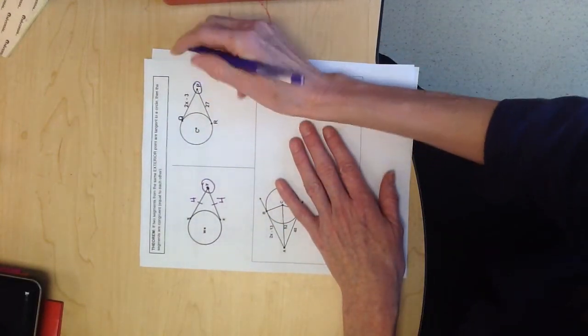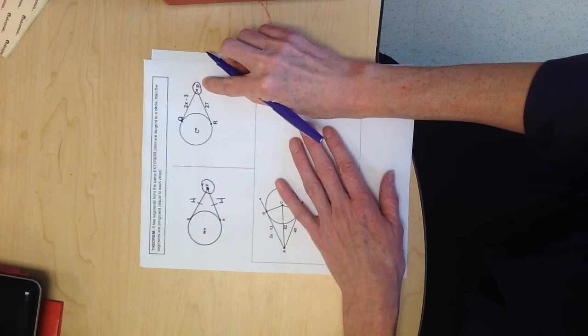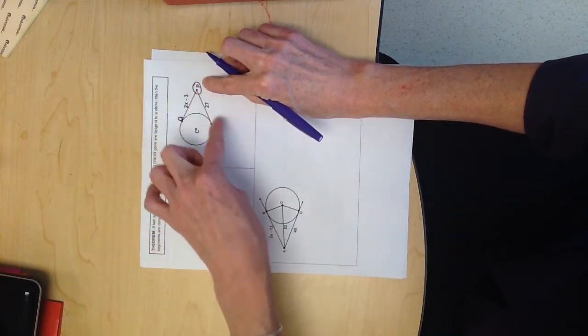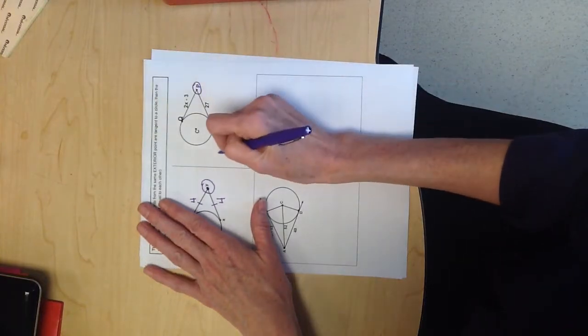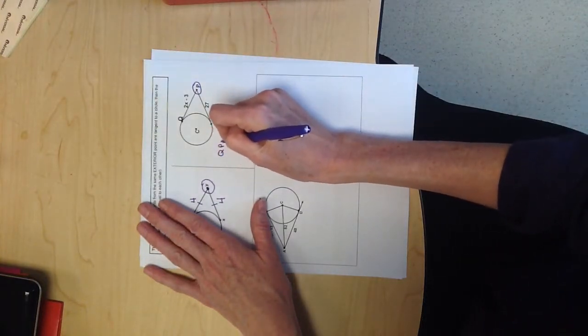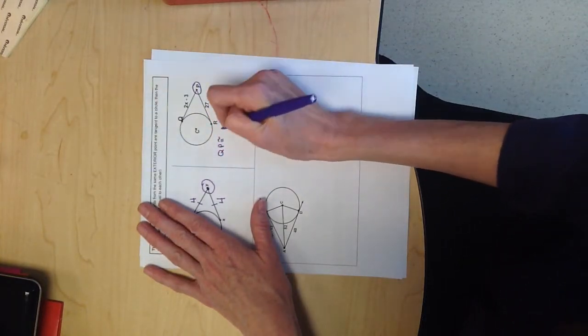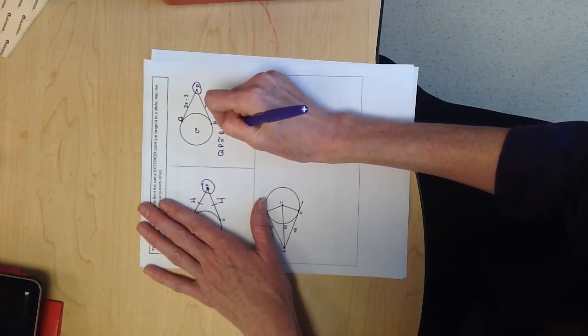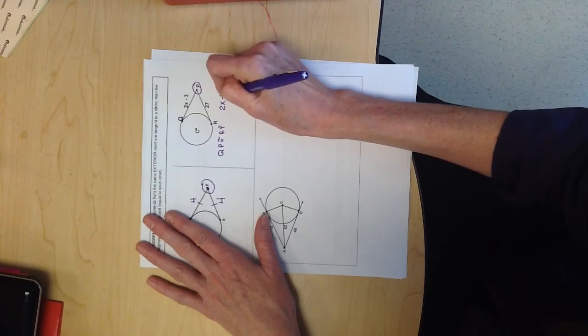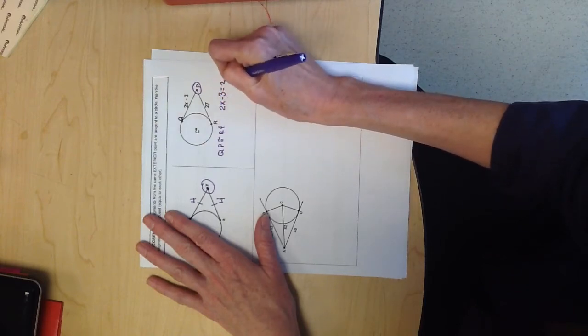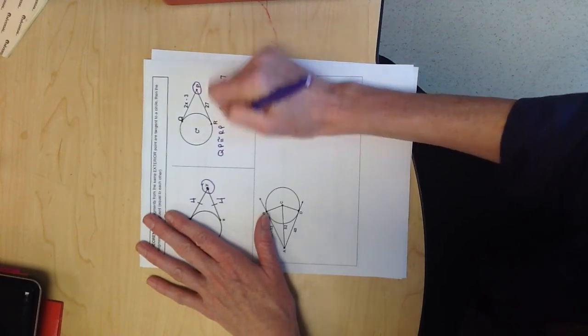They share a point P, which is exterior, that means outside the circle, and they are tangent to the circle. And what I know is that QP has to be congruent to RP from that theorem. So I know 2x minus 3 equals 27 because they are equal to each other.